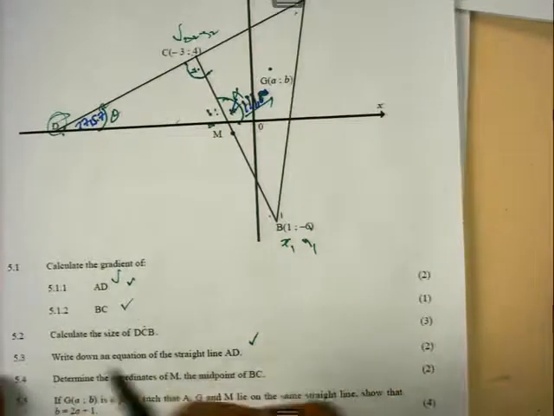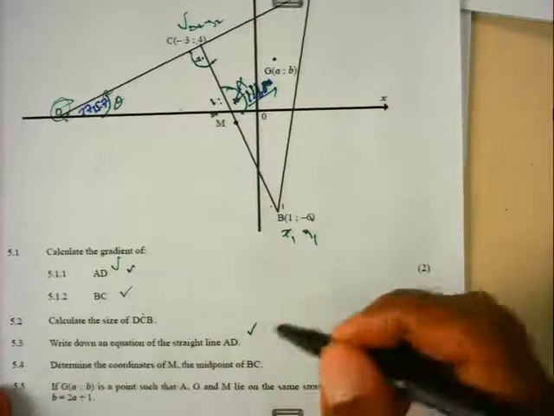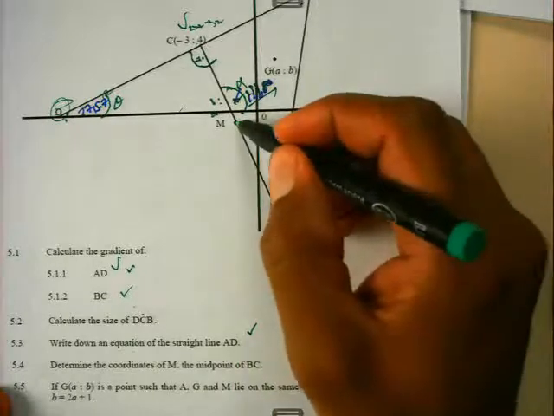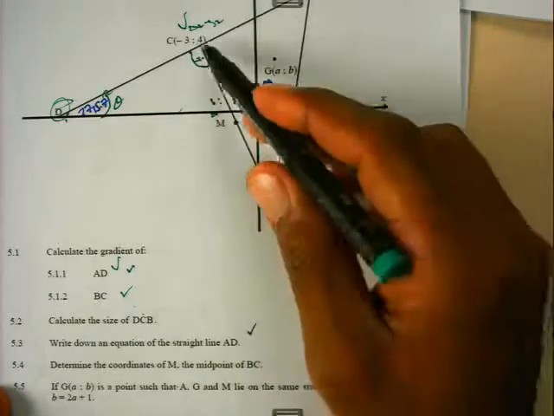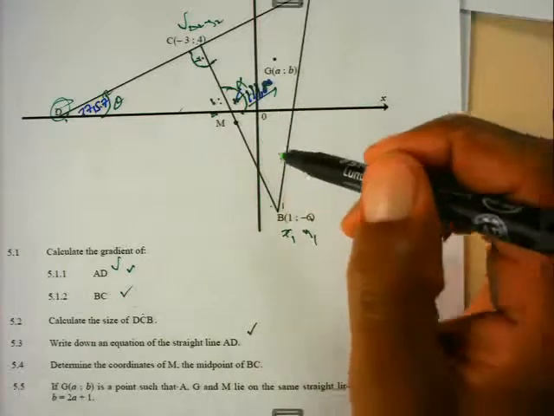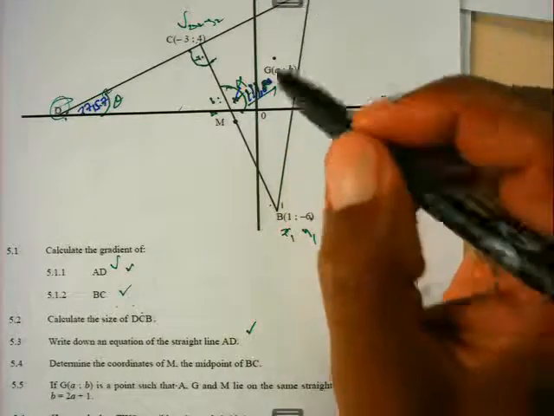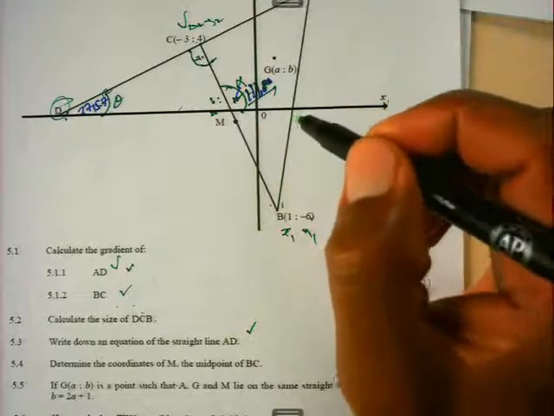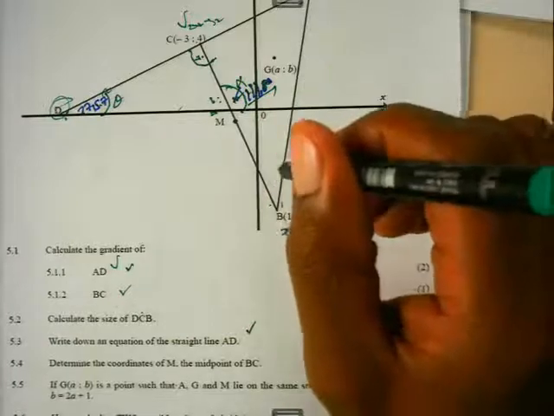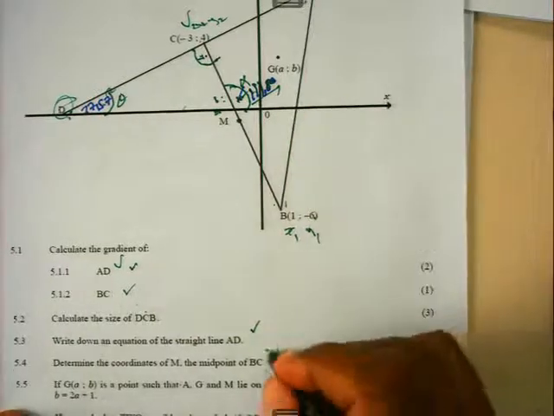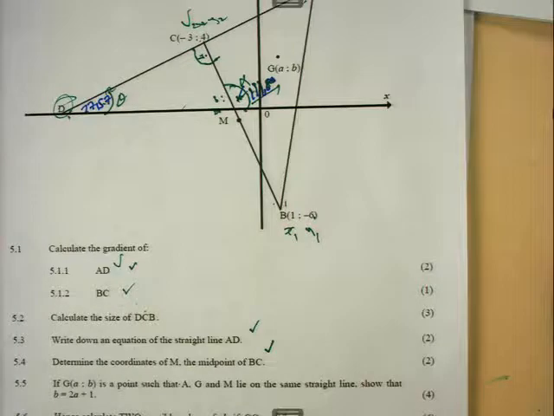The same applies with 5.4. The coordinates of M. What is M? M is the midpoint of BC. Boys and girls, remember the midpoint formula, that is x1 plus x2 divided by 2 and y1 plus y2 divided by 2. Of course, this one won't give you a problem.